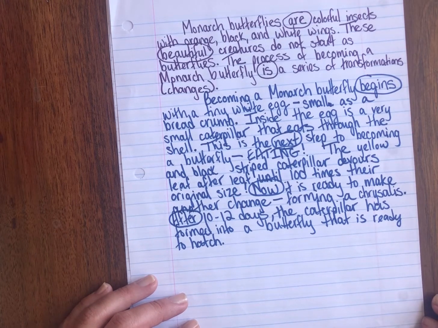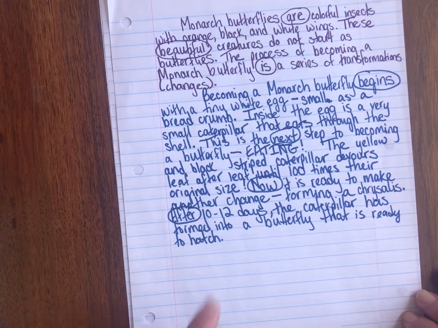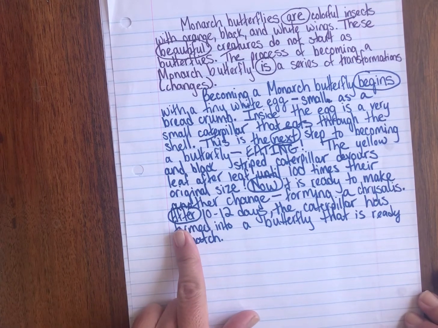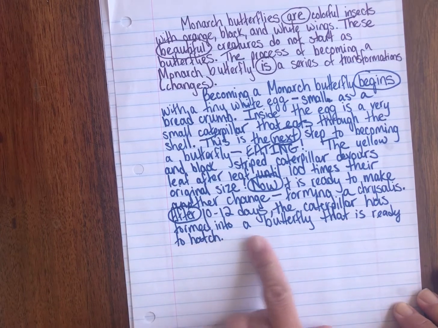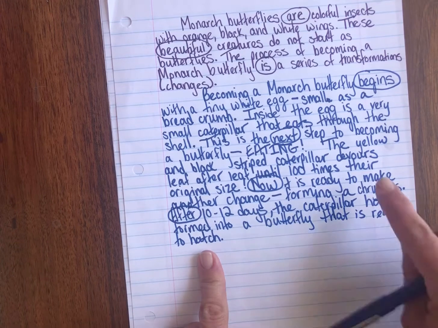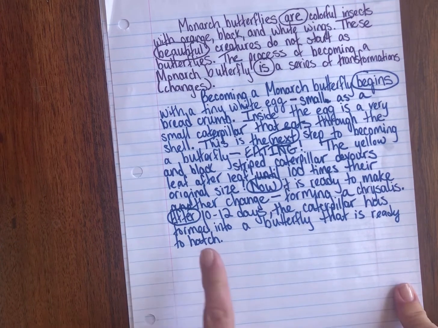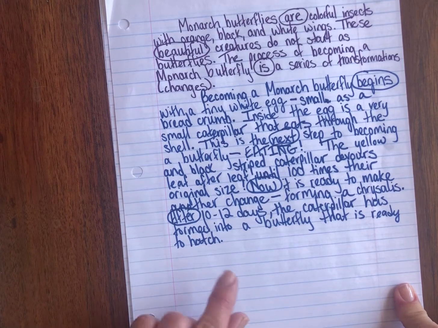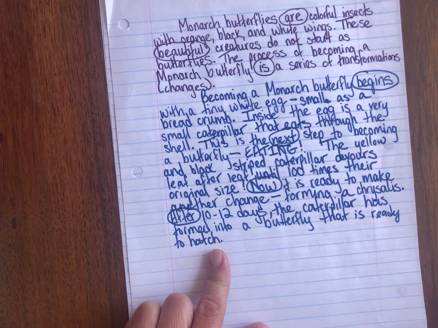My topic is writing about monarch butterflies and how a monarch butterfly becomes a monarch butterfly. I want to quickly reread where I left off. After 10 to 12 days, the caterpillar has formed into a butterfly that is ready to hatch. Now, I could leave that middle the way that it is, but I was thinking about it. This middle needs just a little bit more before I move into the end because I hadn't talked about how it gets out of the chrysalis and takes off.